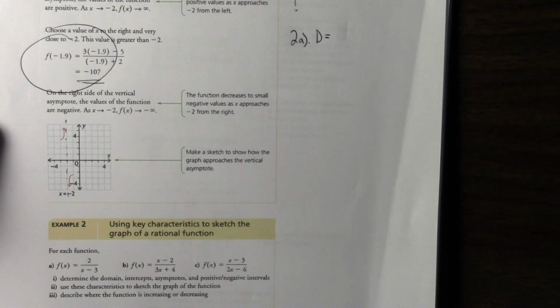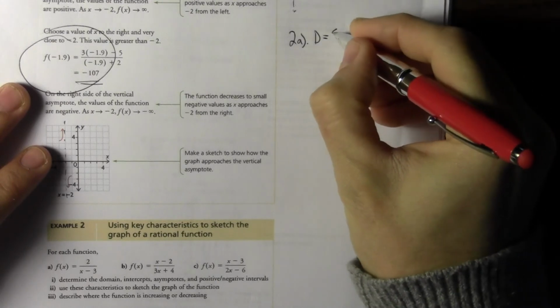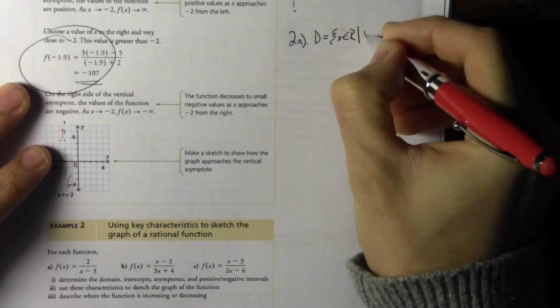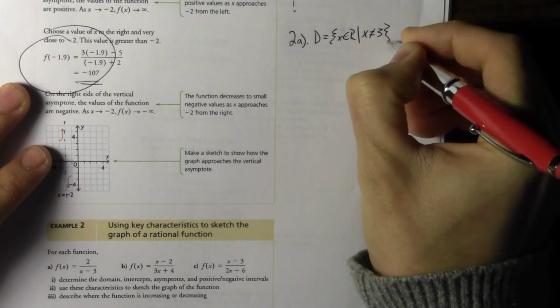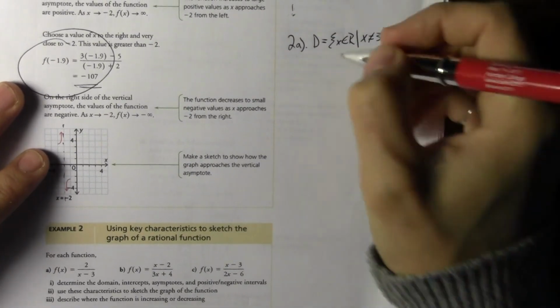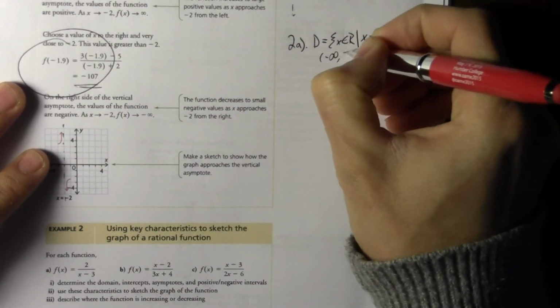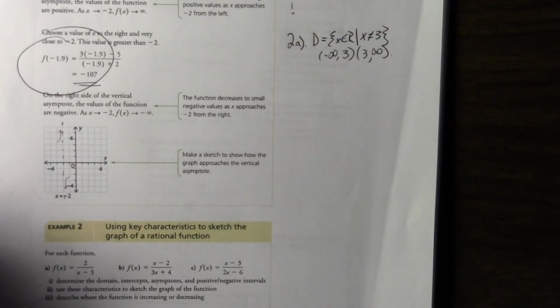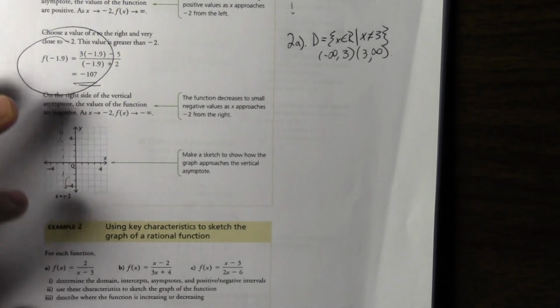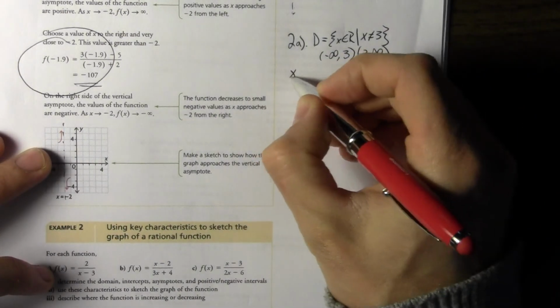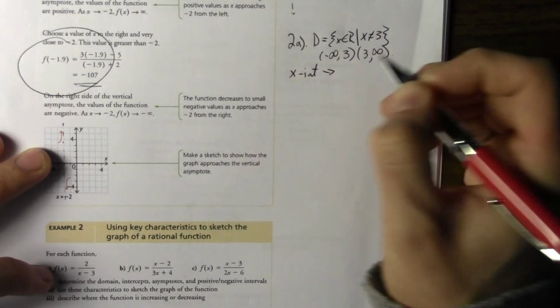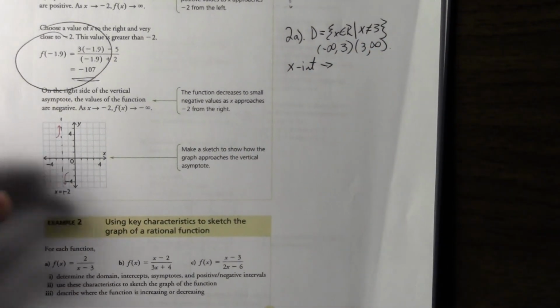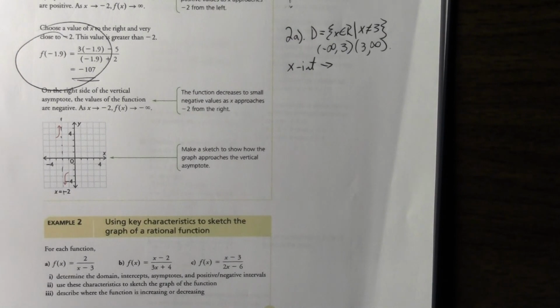x not equal to 3. Good. Or another way to write that, again, negative infinity to 3, 3 to positive infinity. Okay. Intercepts. So our x-intercept. Joseph.